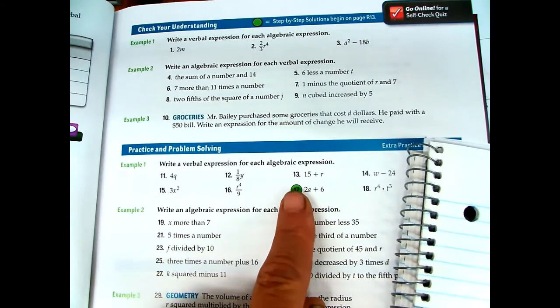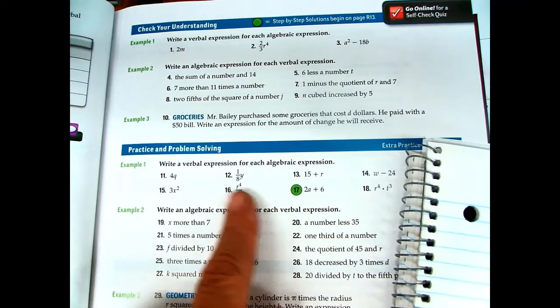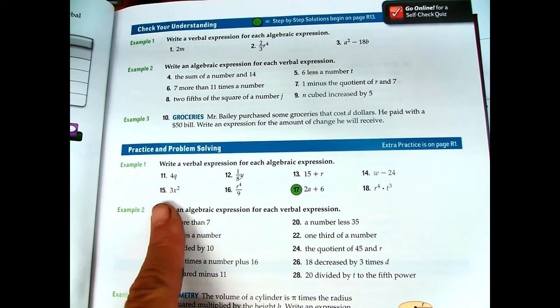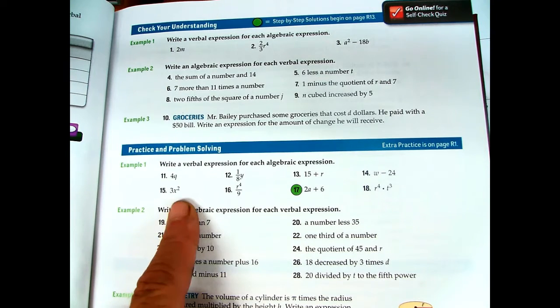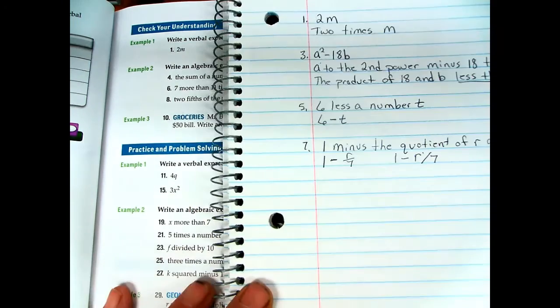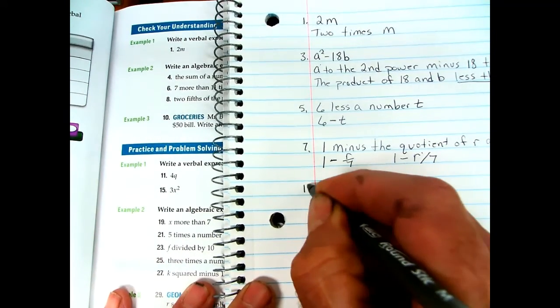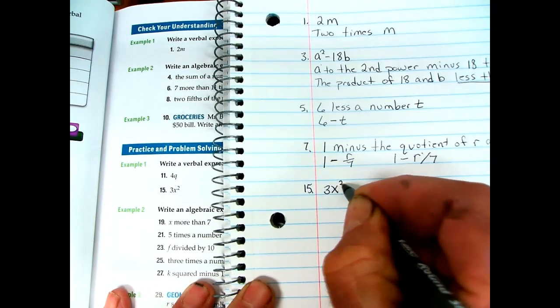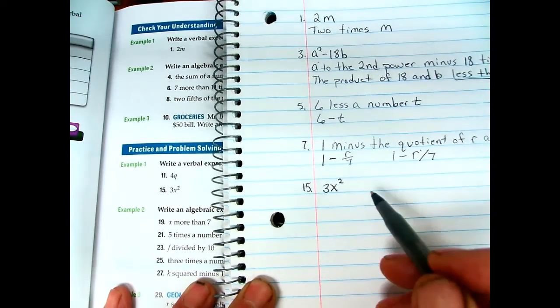It's just more practice. Let me pick one out here that seems more involved, like number 15. We have 3x to the second power.